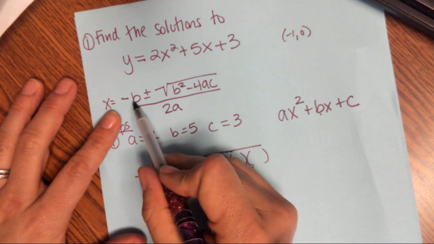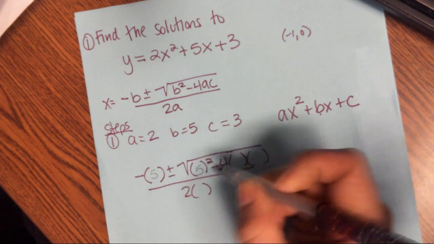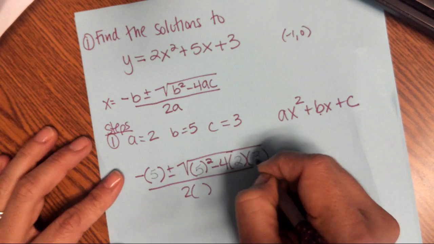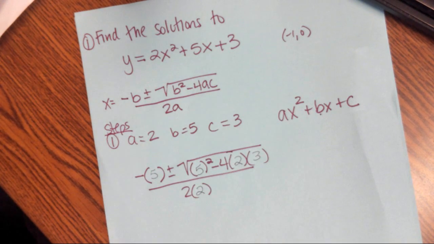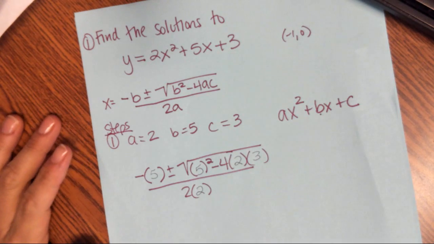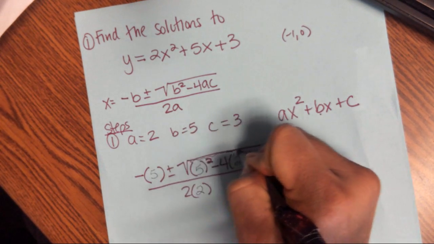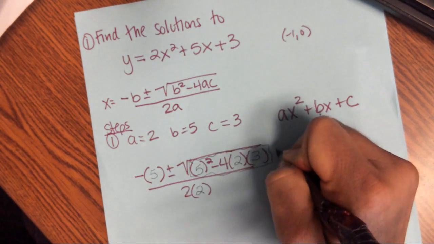Okay, so the first one is B is 5, so 5 goes in the first parentheses. 5 goes here. A is 2, C is 3, and A is 2. Okay. So now we have to use our order of operations. So the first thing we're going to do is do everything underneath the square root sign. So this is kind of like the parentheses. So we're going to do this first.